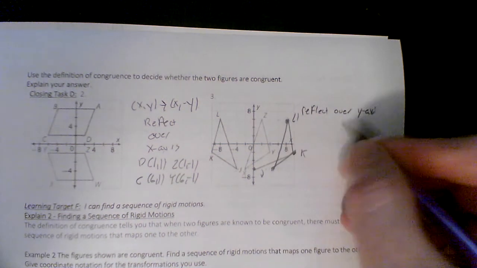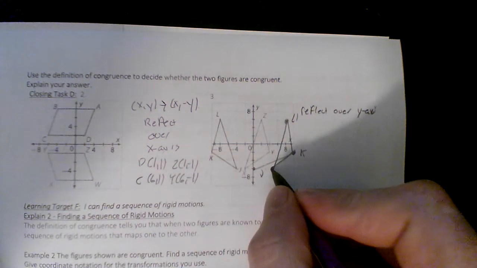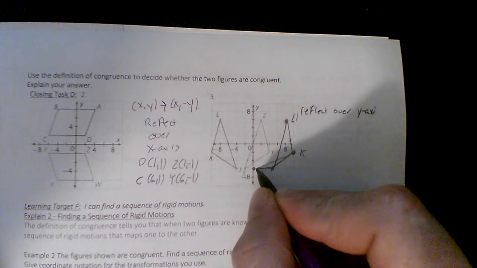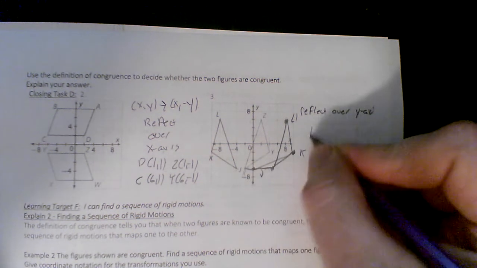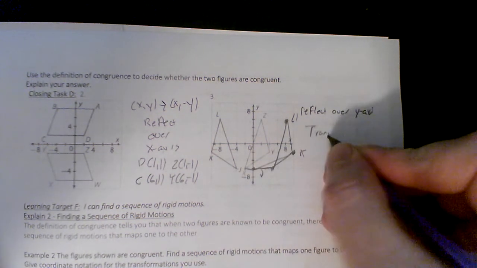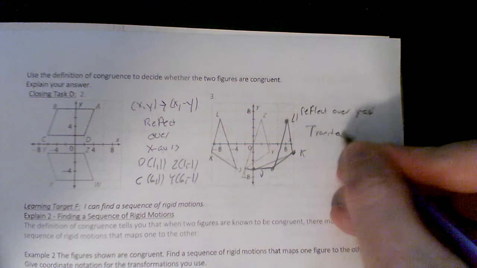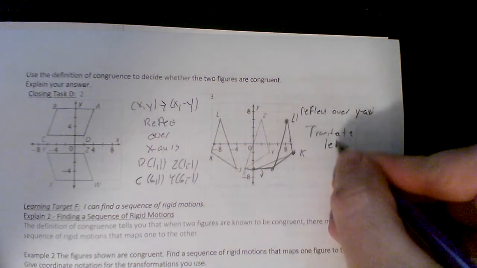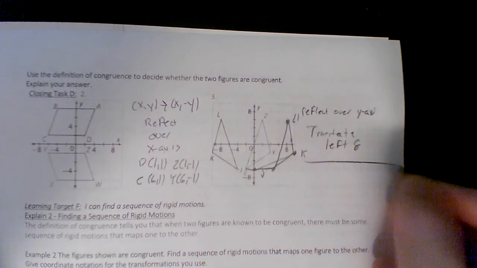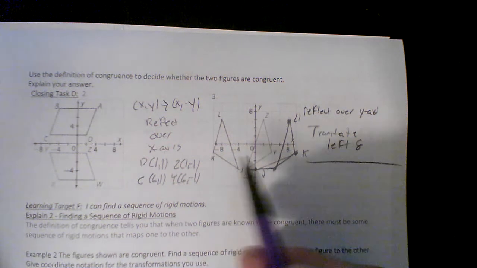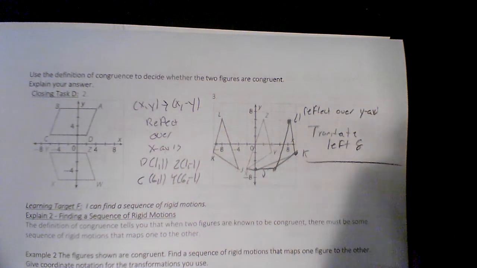So my first step is a reflection over the y-axis, and then I'm going to have to slide over 2, 4, 6, 8. So I'm going to say translate left 8, and that will map one figure onto the top. A reflection over the y-axis and a translation left 8.